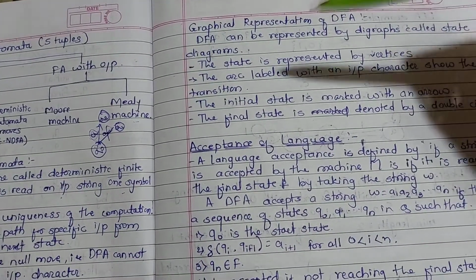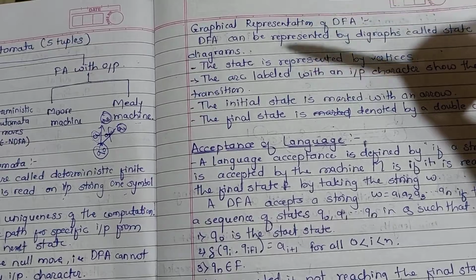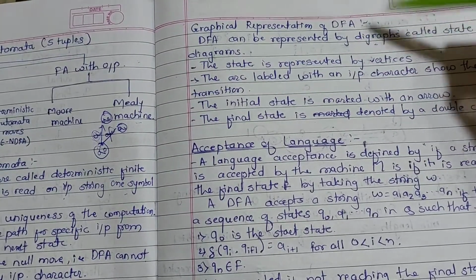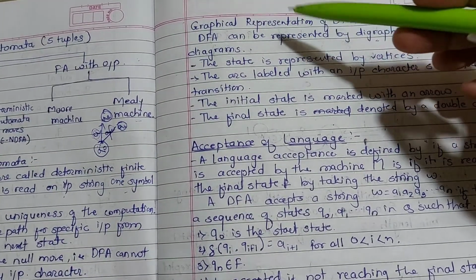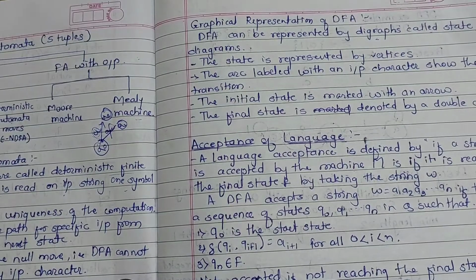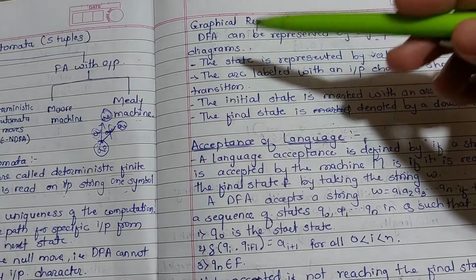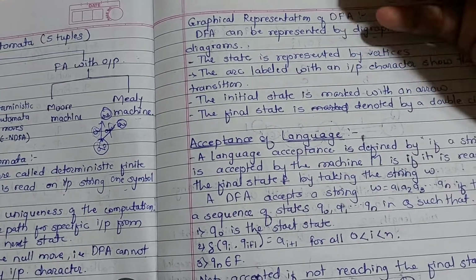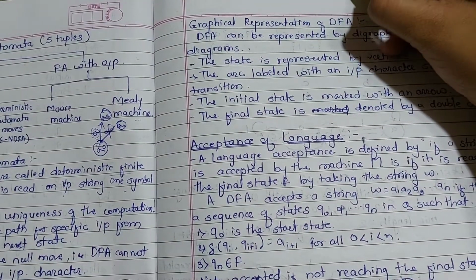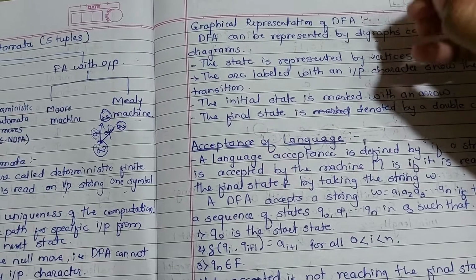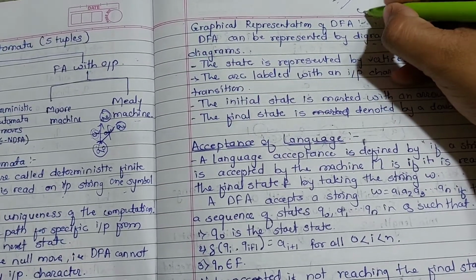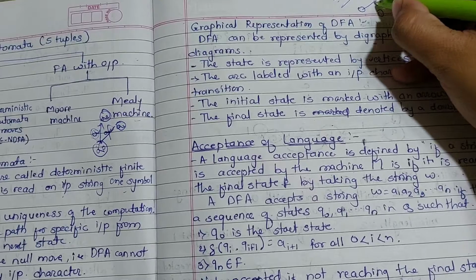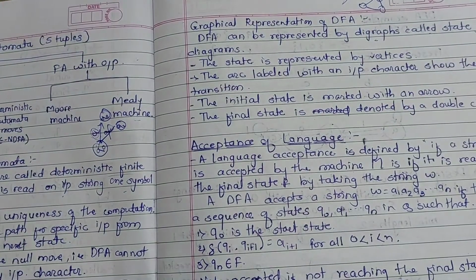Next we are going to discuss the graphical representation of DFA. DFA can be represented by diagrams called state diagrams, or transition diagrams, which we discussed previously. The states are represented by vertices. This is a digraph, which means it consists of vertices connected through arrows.